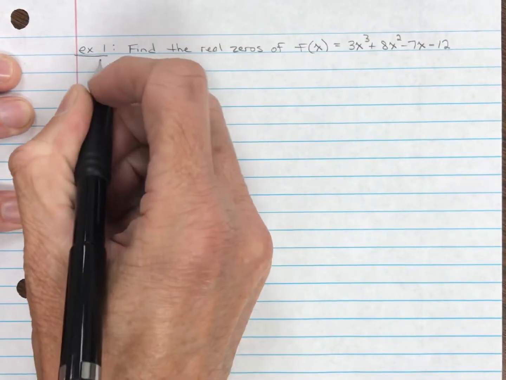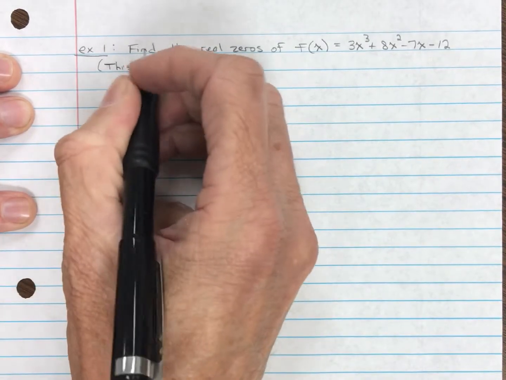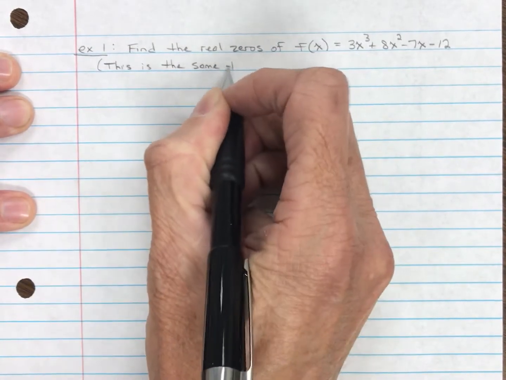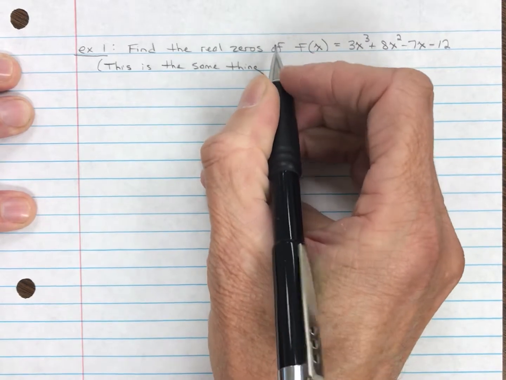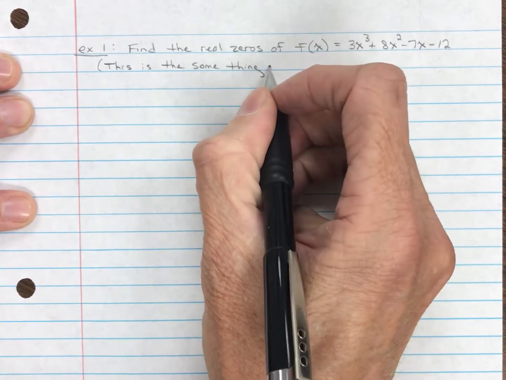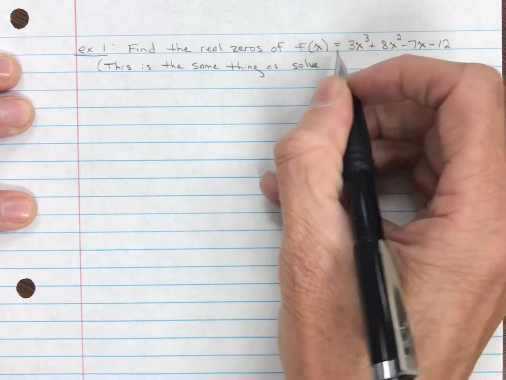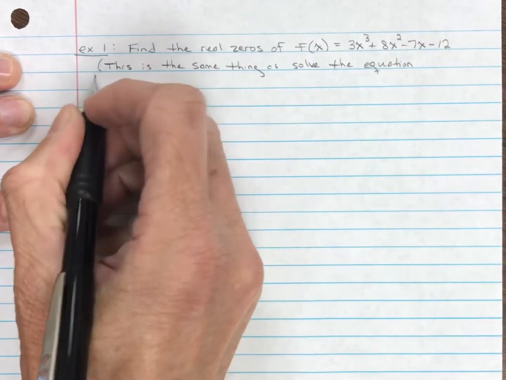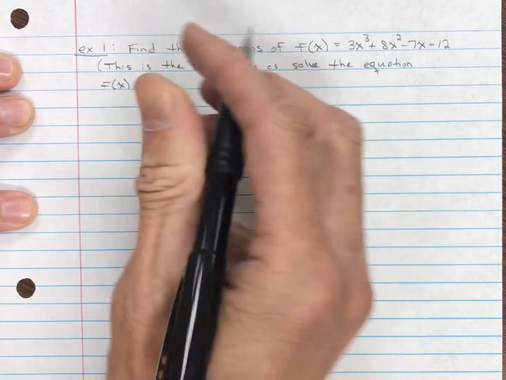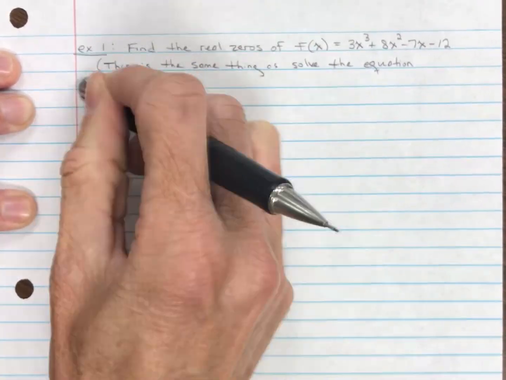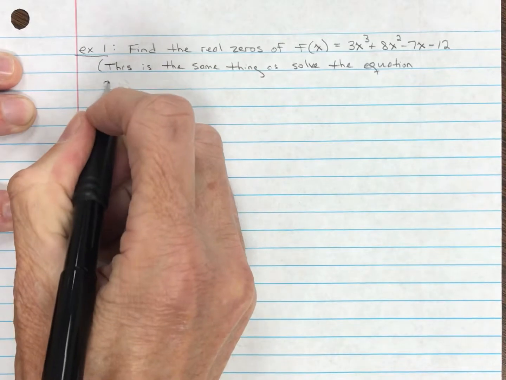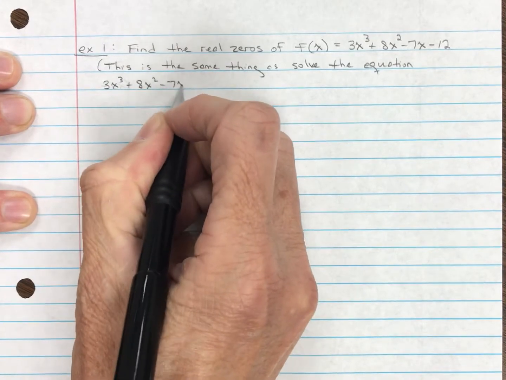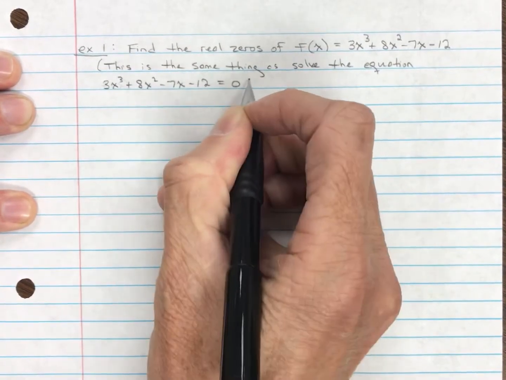Now I want to note something here. This is the same thing as solve the equation 3x cubed plus 8x squared minus 7x minus 12 equals 0.